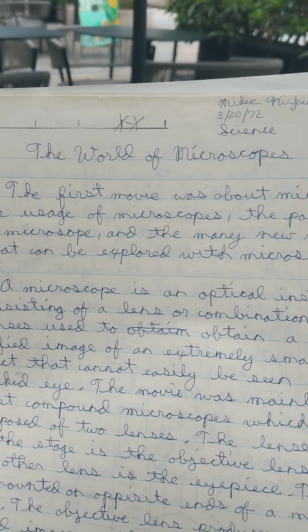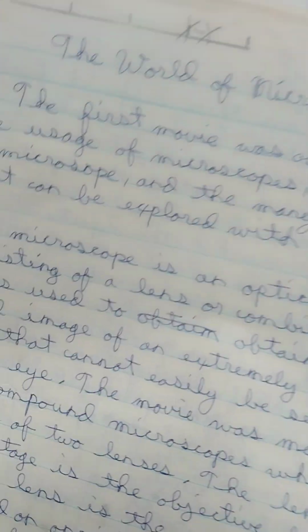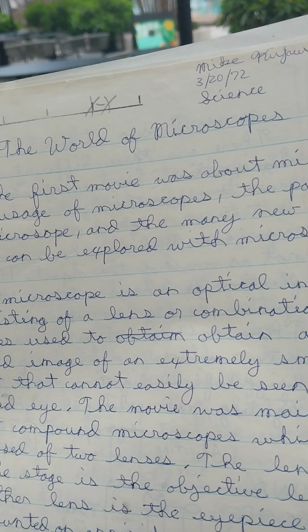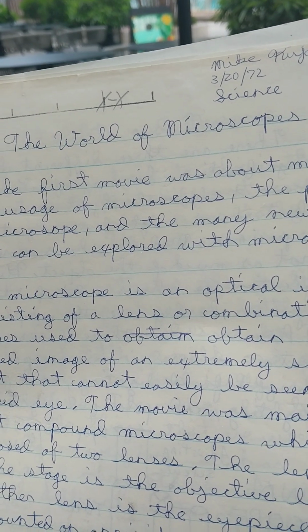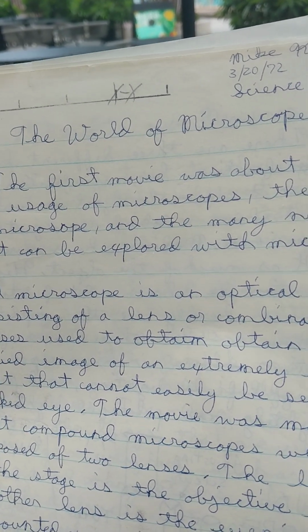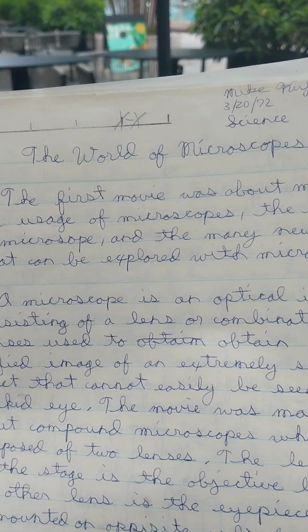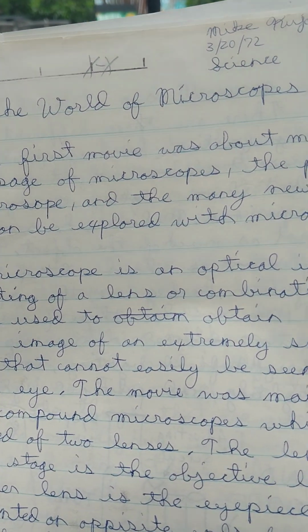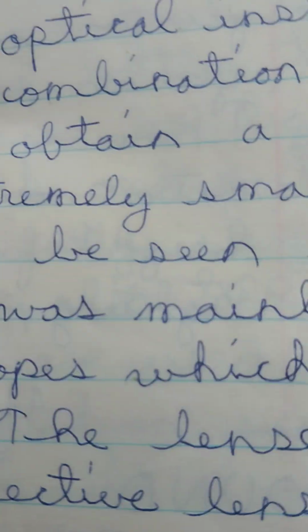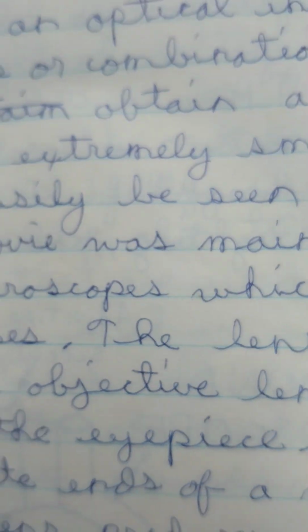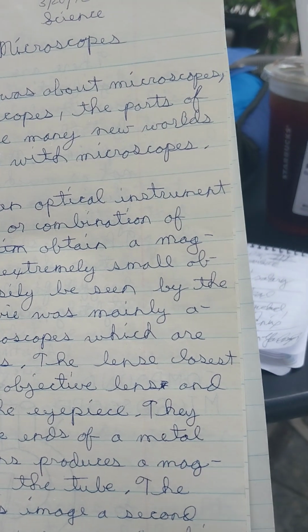The movie was mainly about compound microscopes. Once again, the movie was mainly about compound microscopes, which are composed of two lenses. The lens closest to the stage is the objective lens, and the other lens is the eyepiece. I have eyepiece as one word there, if you can see it.